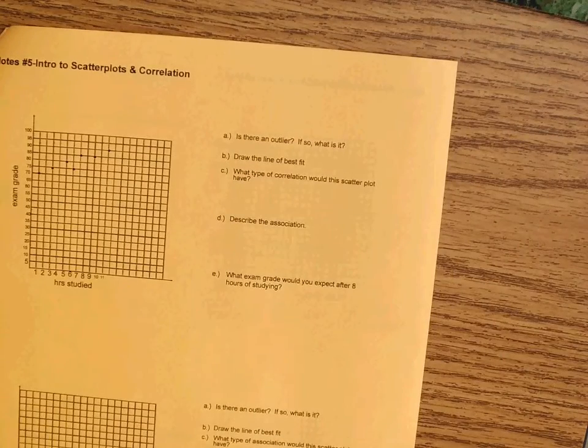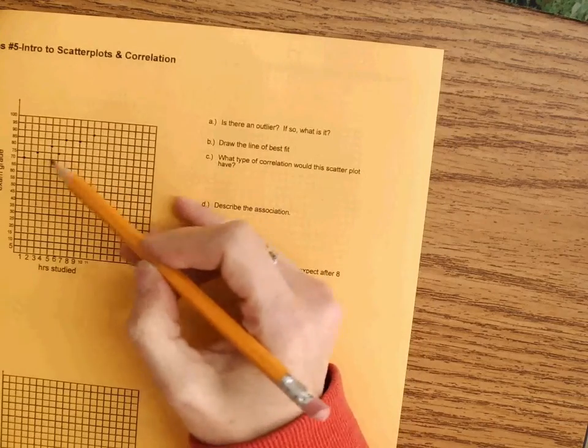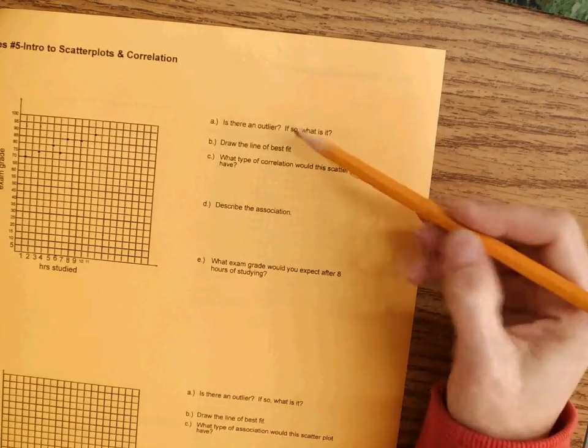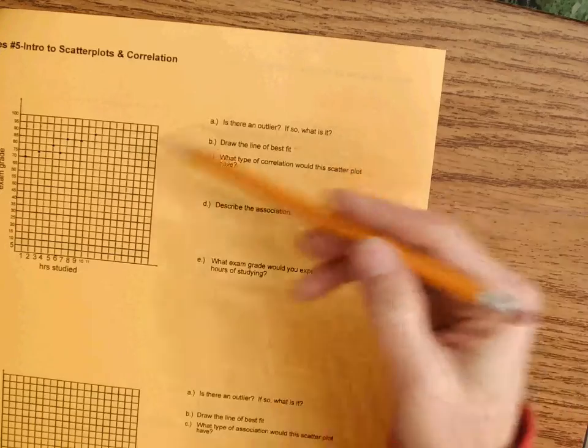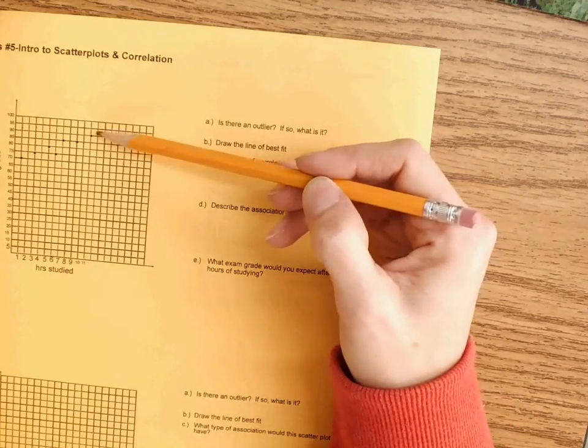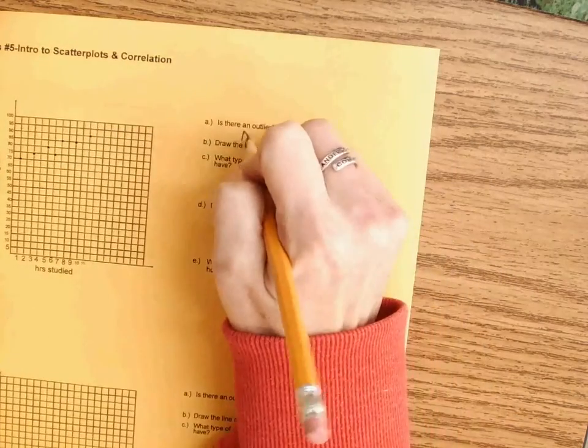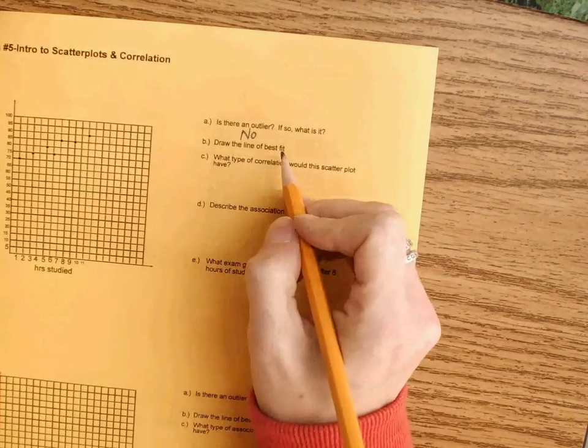So let's go ahead and start with A. And so you see the darkened points on here on my graph. Is there an outlier? If so, what is it? Here are my points. They're all kind of scattered together, so we would say no, no outlier. Then draw the line of best fit.